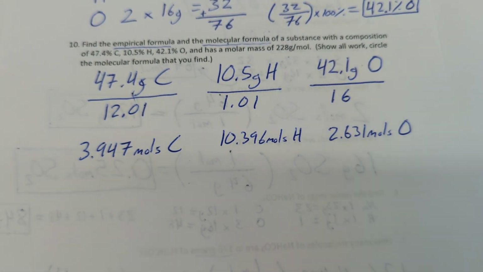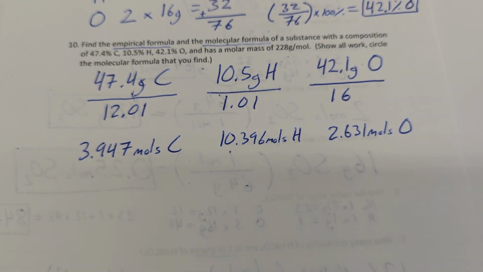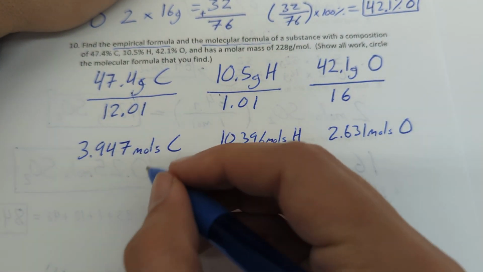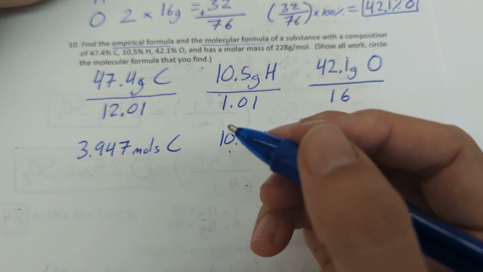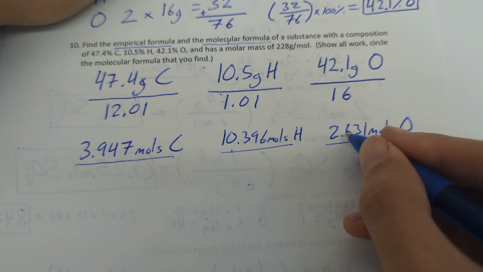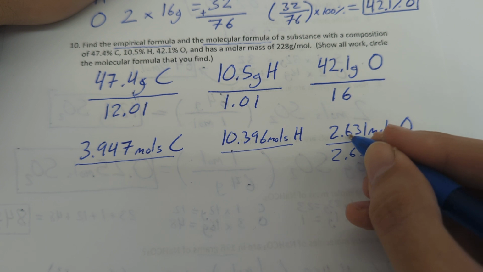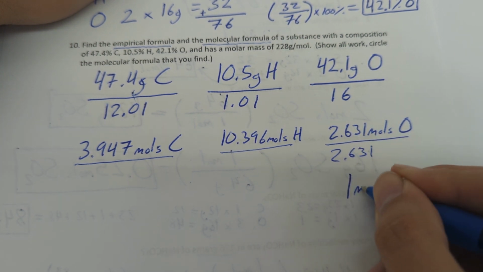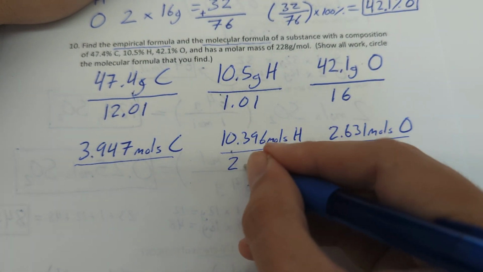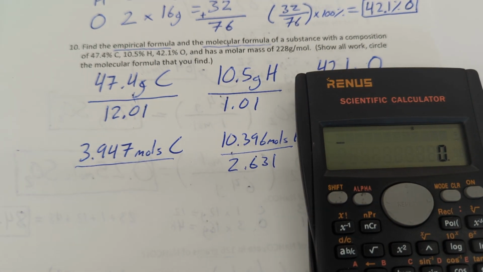So we could be done with the empirical formula if all of these are whole numbers, but they're not. So what we have to do from here is divide by our smallest number, because if we do that, it'll equal 1. And it's our first trick to get whole numbers. So we have to treat them all the same. Our smallest number is 2.631. So if you divide that by itself, it gives you 1 mole of oxygen. And we'll divide the hydrogen by that, so 2.631. And let's see what we get. Hopefully a whole number.